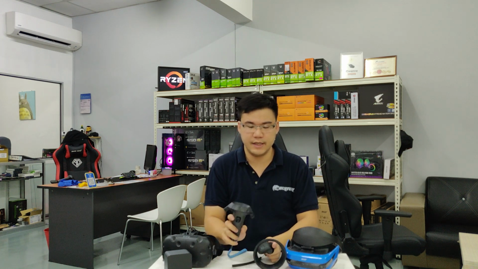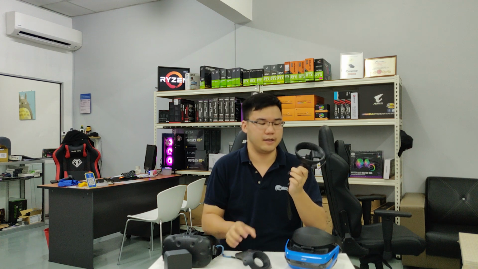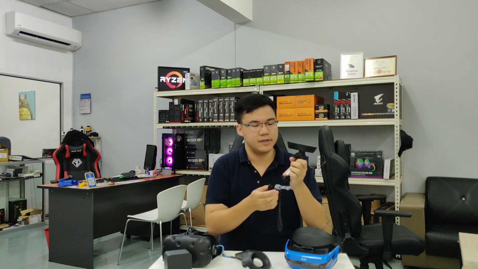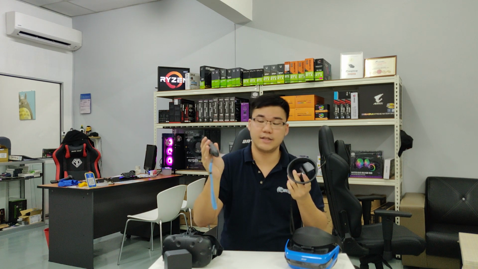For the HTC controller, it uses micro USB charging. And for the Acer Windows Mixed Reality controllers, they use two AA standard 1.5 volt batteries. For the HTC, yes, you get very convenient charging.